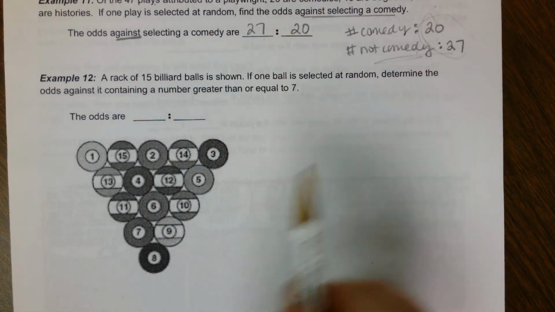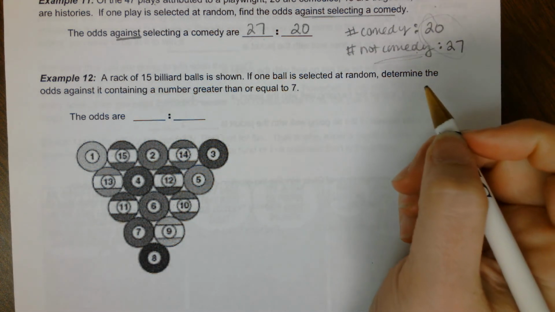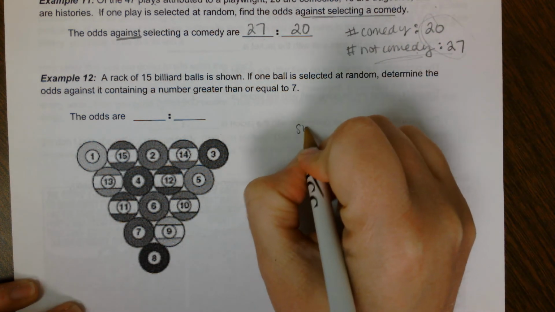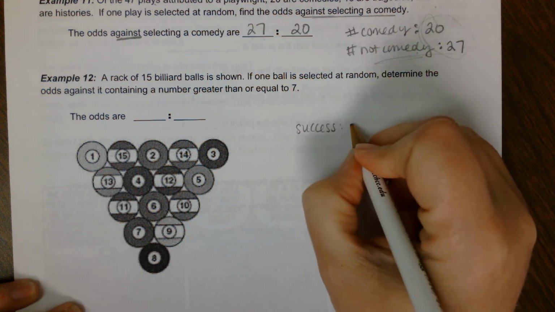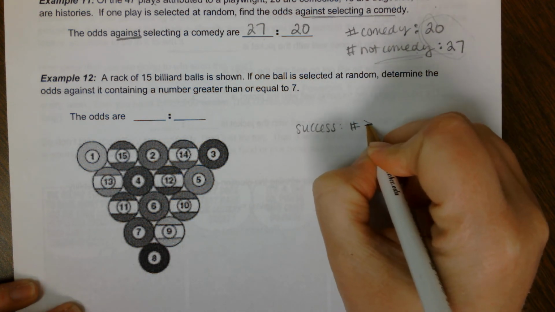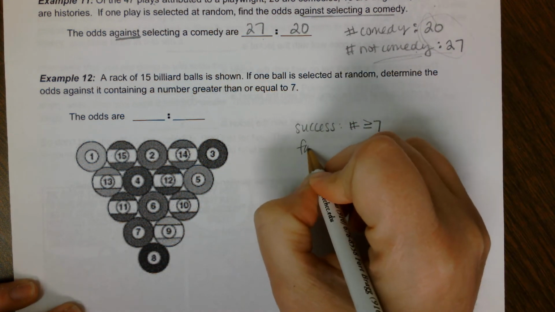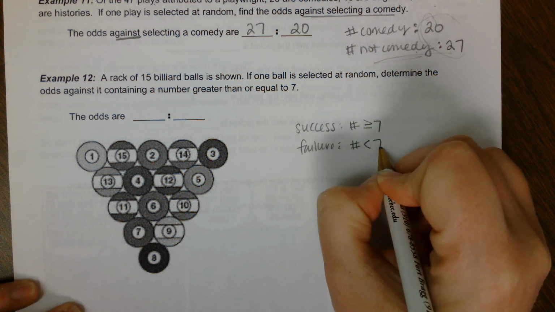Okay, example 12. A rack of 15 billiard balls is shown. If one ball is selected at random, determine the odds against it containing a number greater than or equal to 7. Okay, so our success here is going to be having a number greater than or equal to 7. Okay, our failure is going to be any number less than 7.